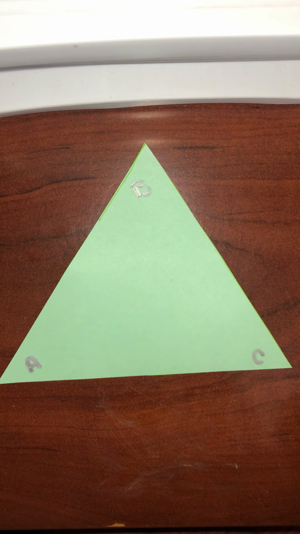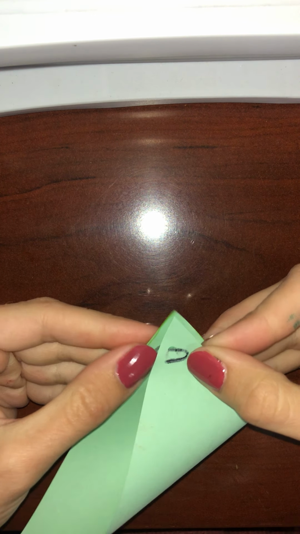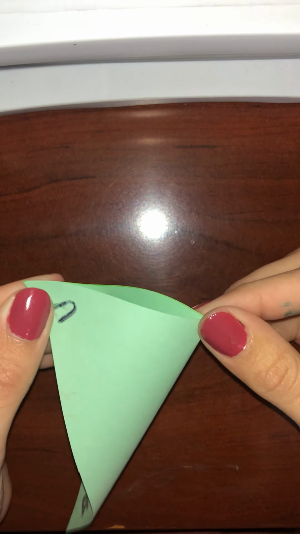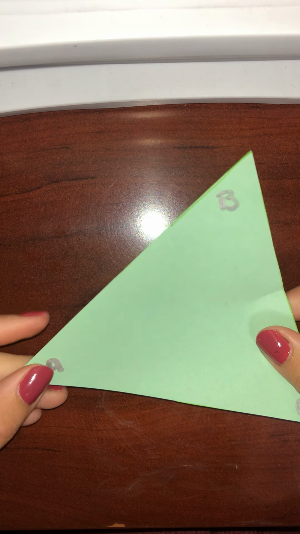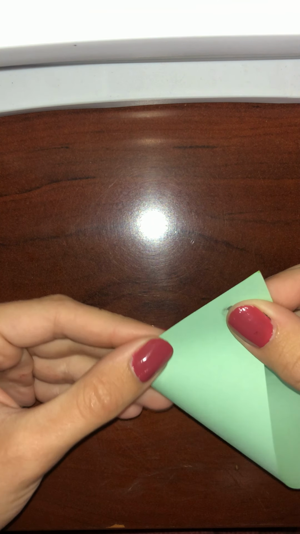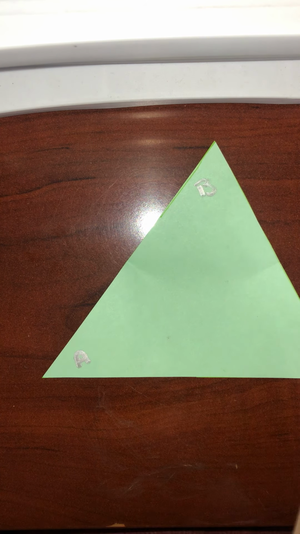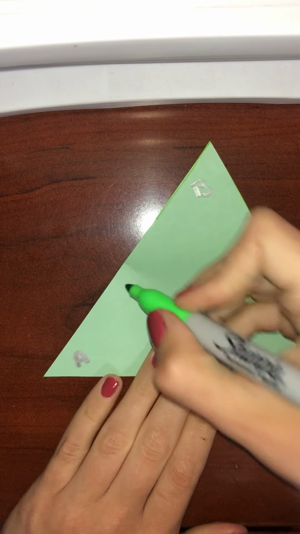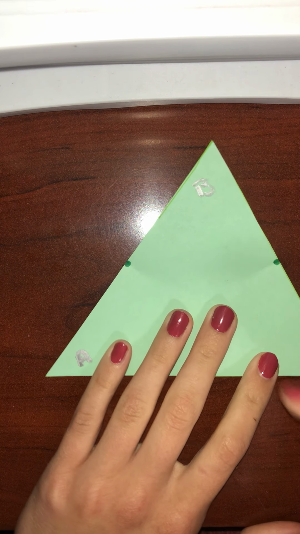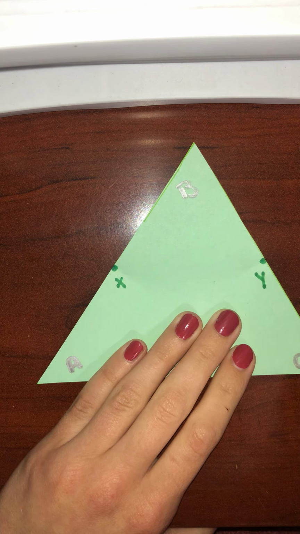Now we are going to fold vertex C to vertex B, or I should say bend, because we're not going to fold it all the way out. We're just going to pinch right there. And then we're going to do the same for AB. So again, line up the vertices and pinch. What these are here are the midpoints. This point is the midpoint of AB, and this is the midpoint of BC. I'm going to label them X and Y.